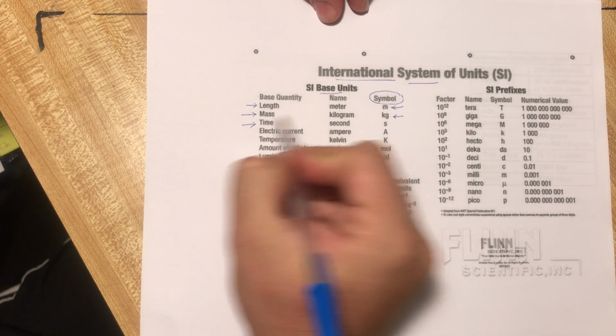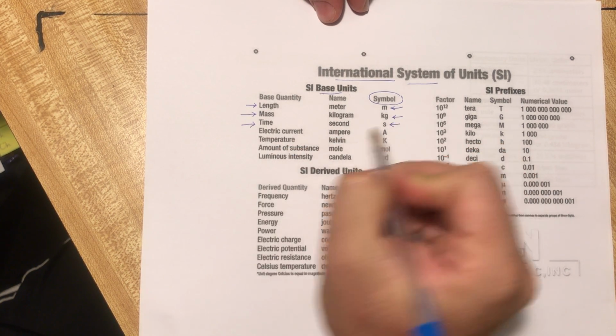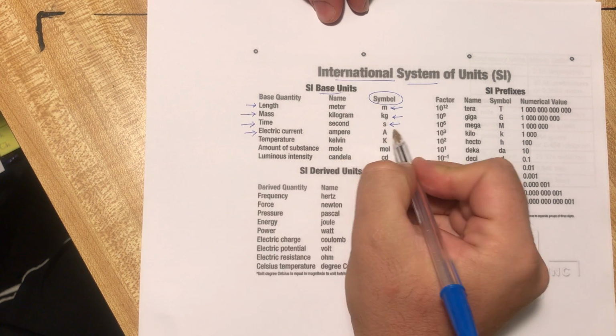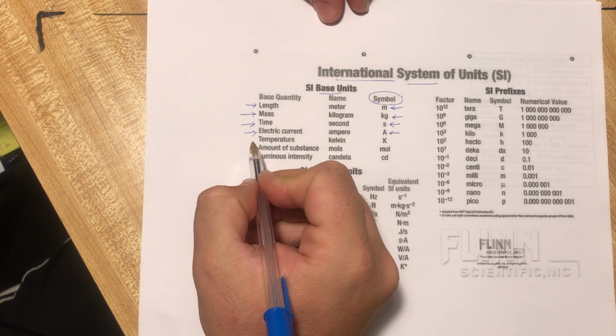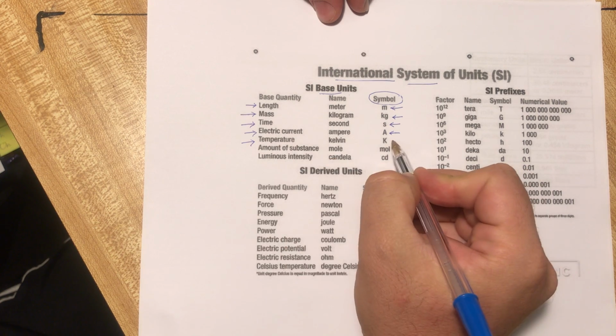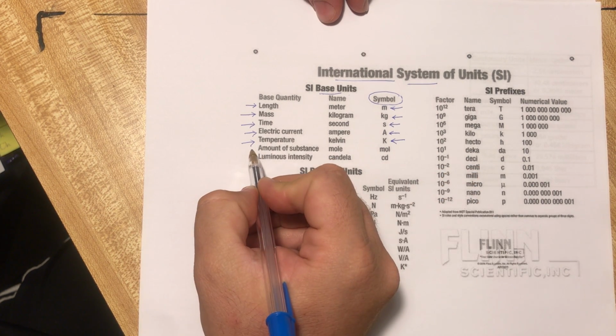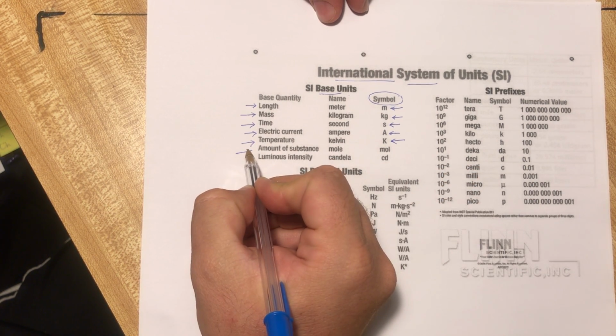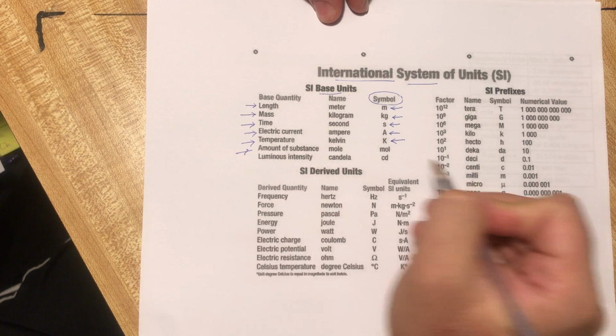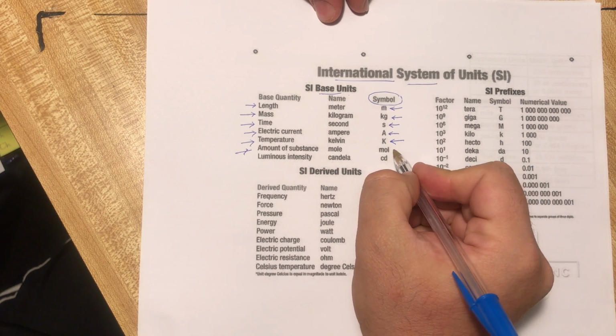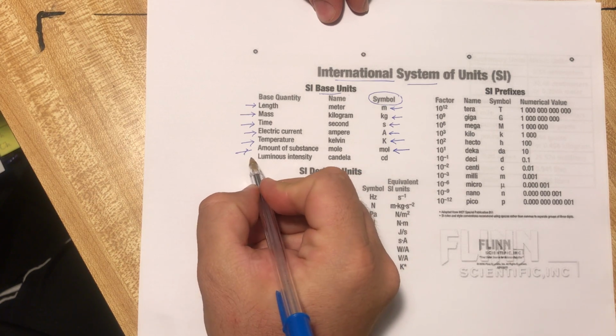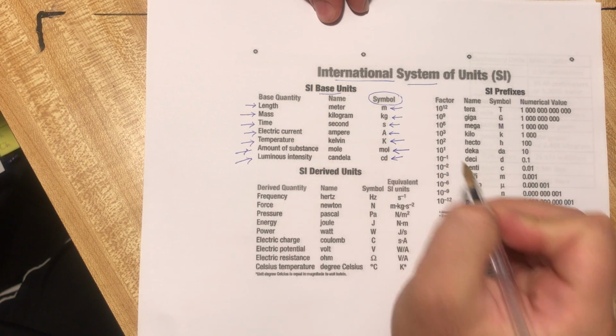The time is measured in seconds. Electric current in amperes. The temperature is measured in Kelvin. The amount of substance in mole. The luminous intensity in candela.